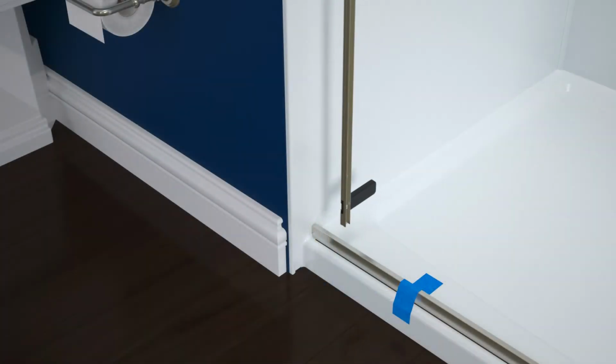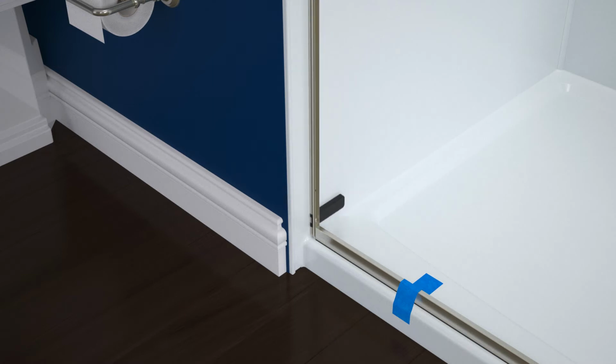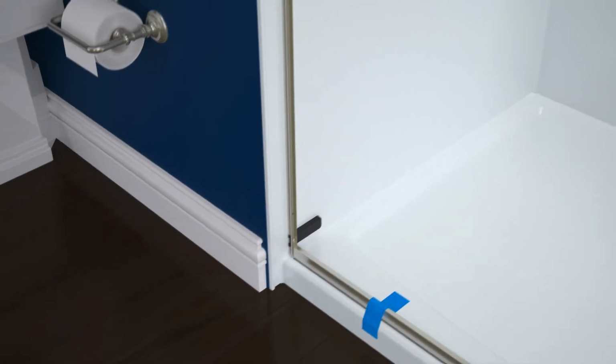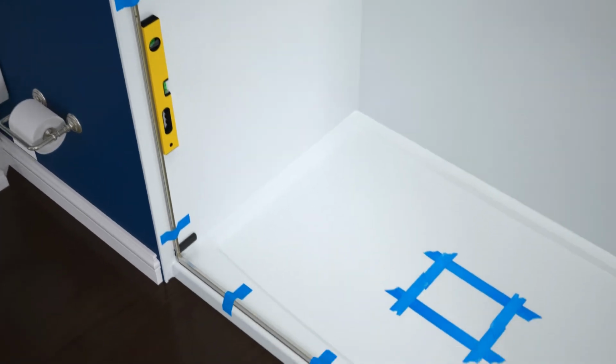Position the second wall jamb over the threshold with the bumper inside the shower area. If needed, use a coin to match and transfer the corner radius of the shower to the wall jamb. Trim and file the wall jamb. Ensure the wall jamb is plumb, then tape the jamb in place. Use a pencil to mark the location of the wall jamb.